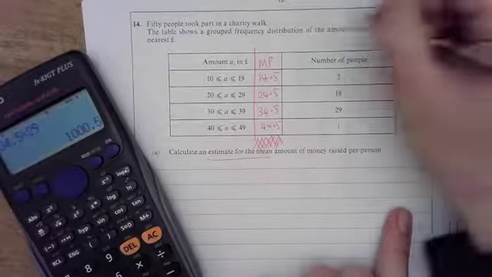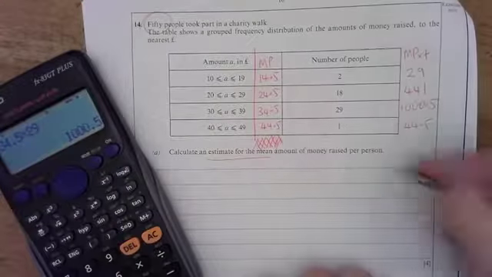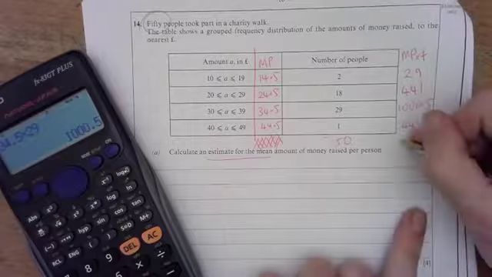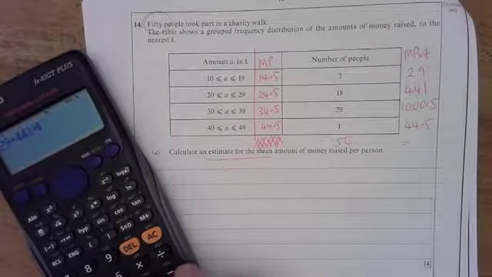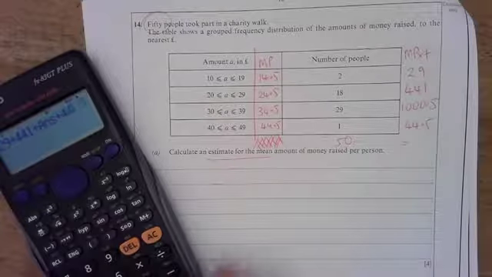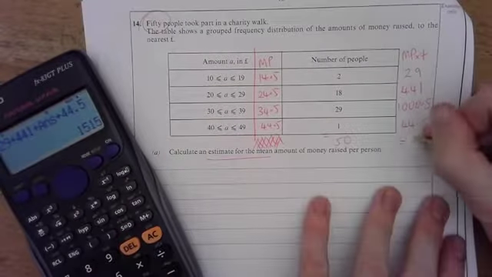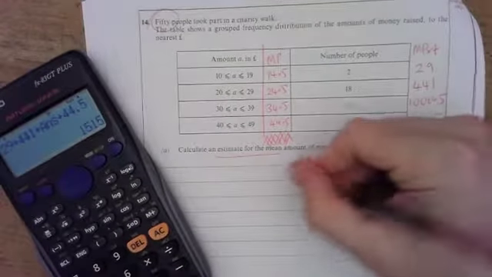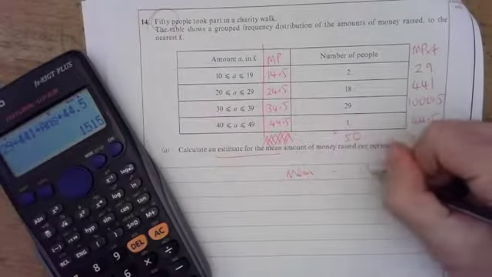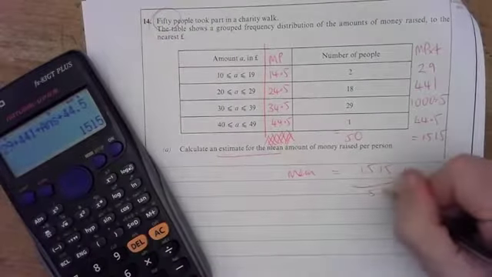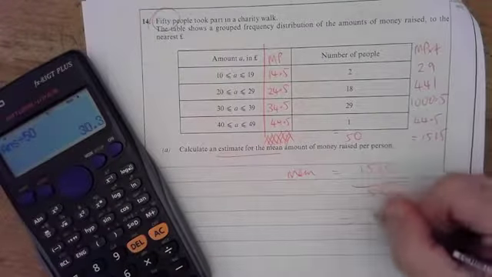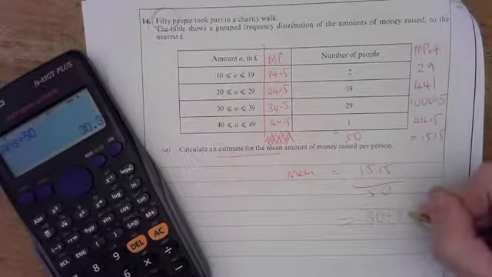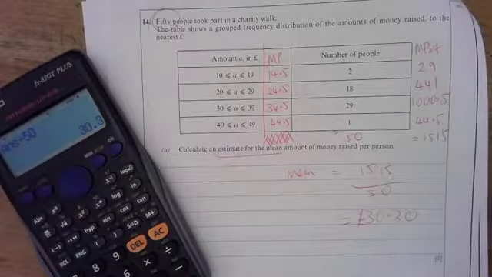We're going to add up all of these numbers, but they may tell you in the question exactly how many that were. So 50. And then 29 plus 441 plus that answer plus the 44.5 comes to 1,515. So the estimate for the mean would be the 1,515 divided by 50. So that answer divided by 50 comes to 30.3, but because it's money, you put it to 2 decimal places, so £30 and 30 pence.